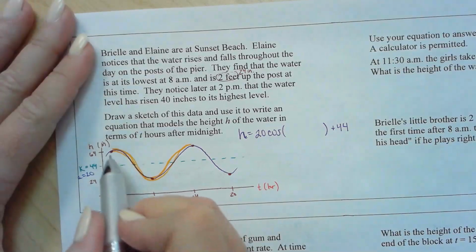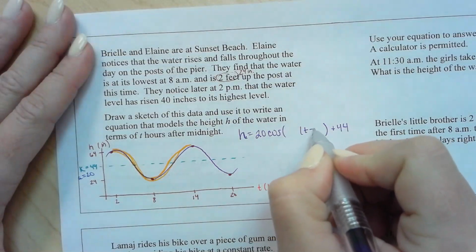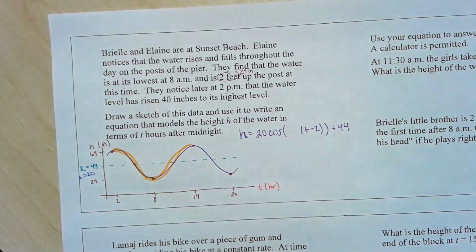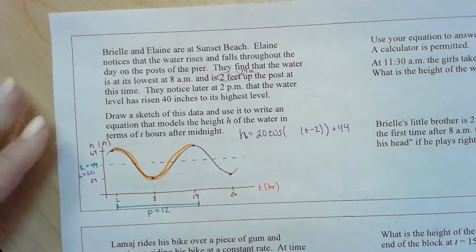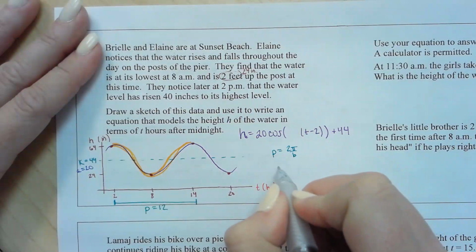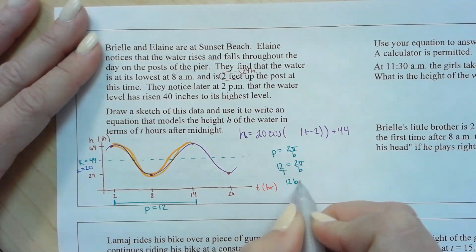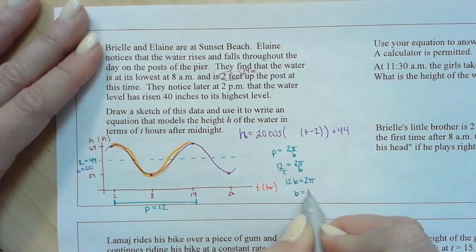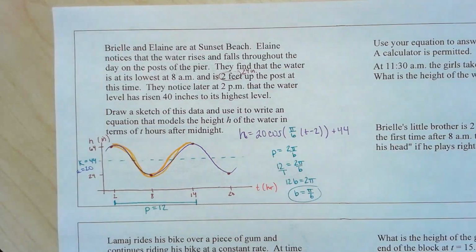Now the portion of the graph I've chosen is shifted to the right 2. So in here I'm going to have a t minus 2. But what I haven't addressed is the period. This graph goes from 2 to 14, which is a length of 12. I need to find my value for b. Period equals 2 pi over b, so 12 equals 2 pi over b. Maybe cross multiply, divide by 12 and reduce. I should get b is equal to pi over 6. So those parentheses in there are a big deal.